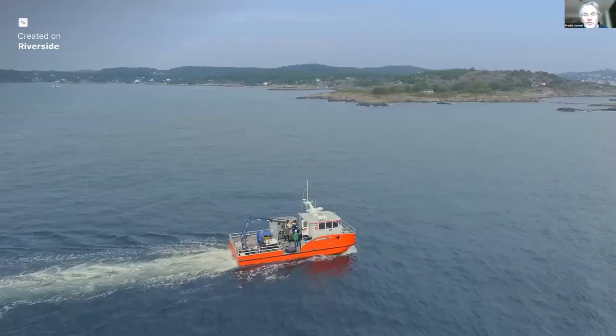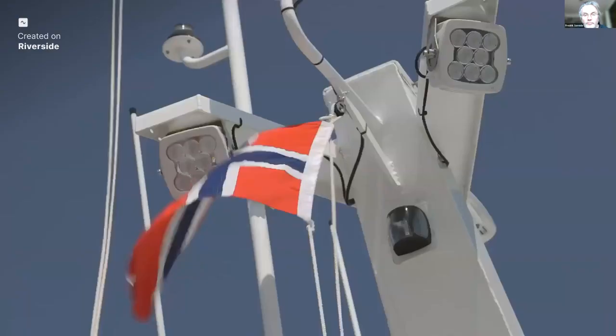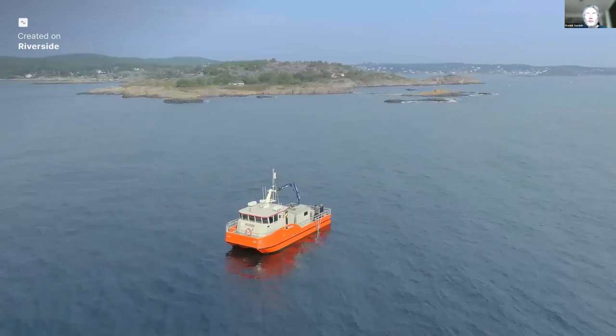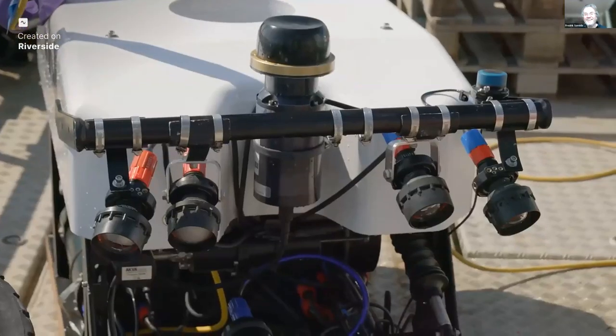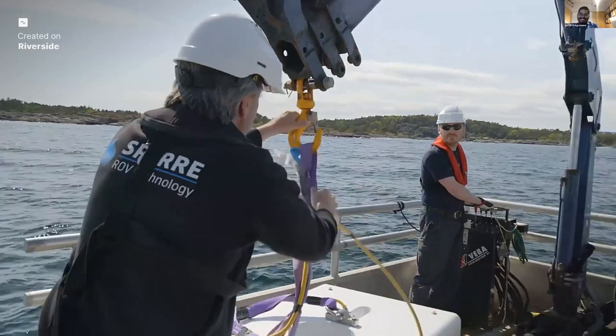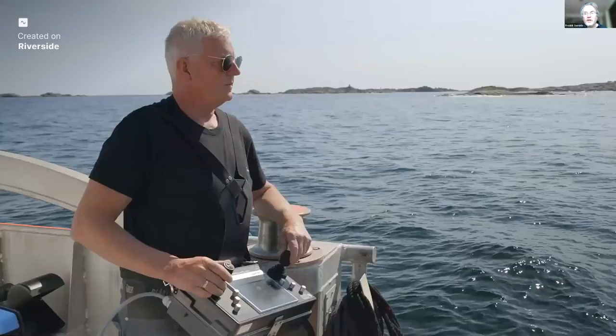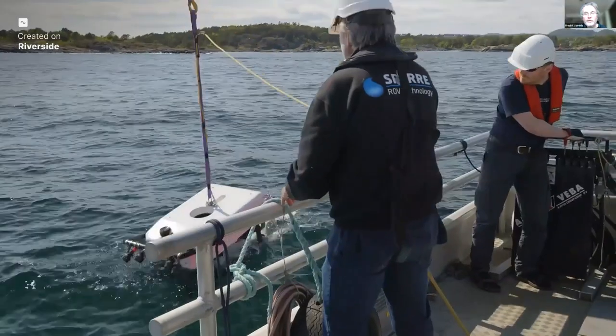Here we're coming out. This is in the south of Norway. Good moods on board. So this is the ROV that we use for a lot of the archaeology work that we're doing.